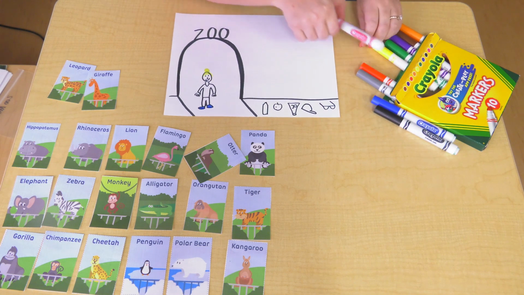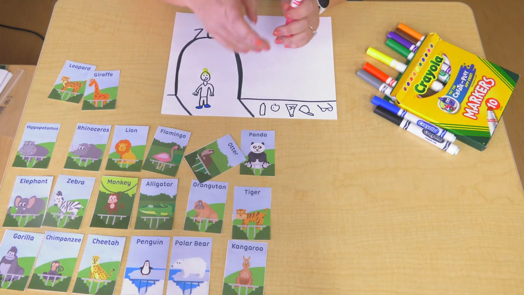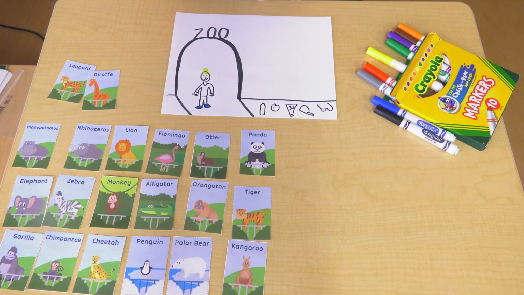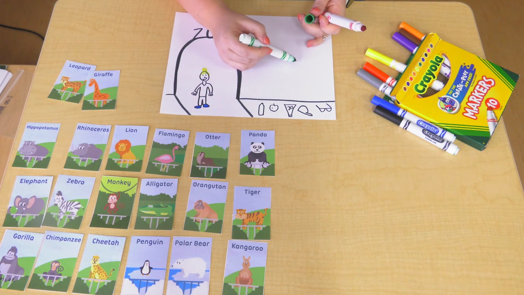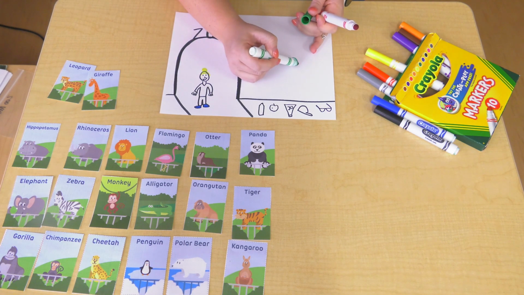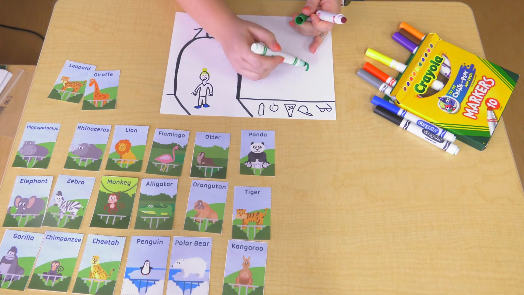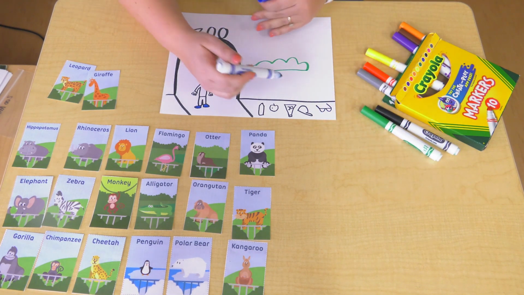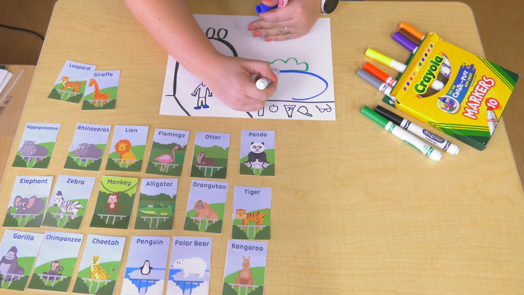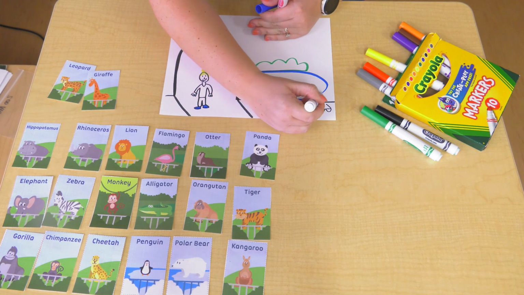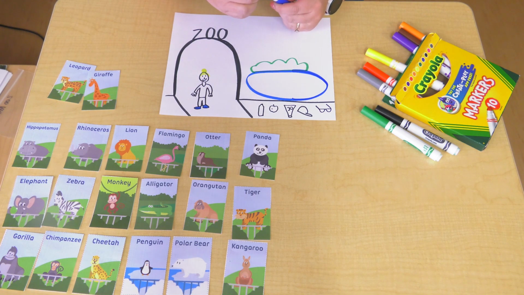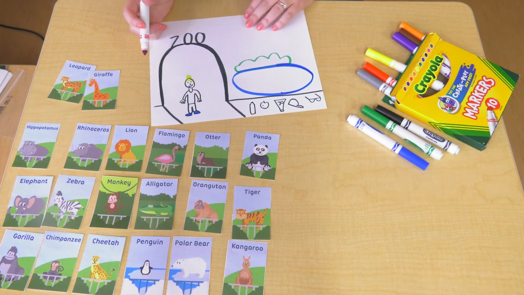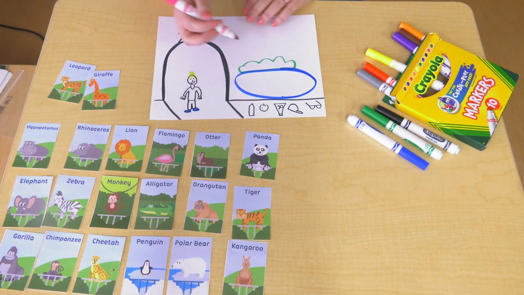Now, the last part of my picture I'm going to draw is of an animal that I hope to see while I'm at the zoo. One of my favorite animals to see at the zoo is the flamingo. So I'm going to draw a picture of where the flamingos are. They have a big pond, they have some bushes and some trees around, and then I'm going to draw my flamingo coming out of the water.